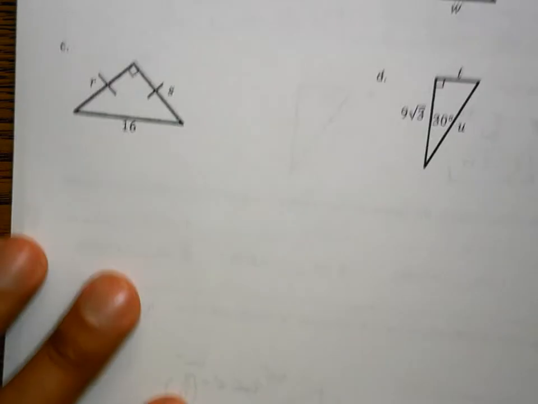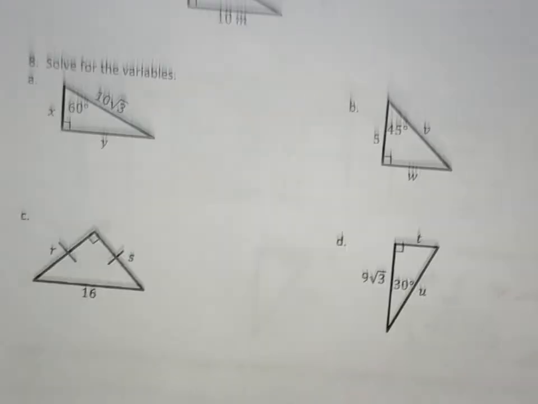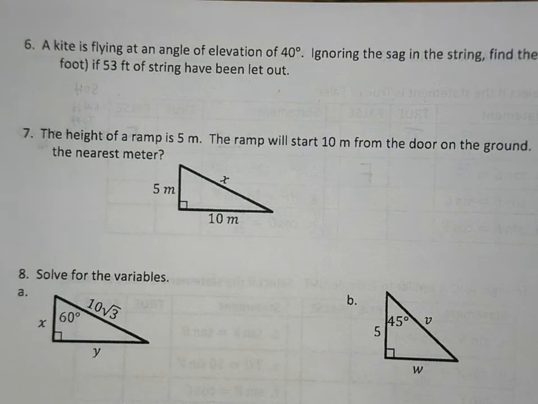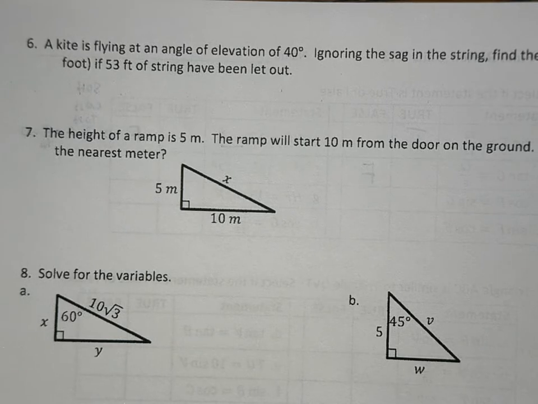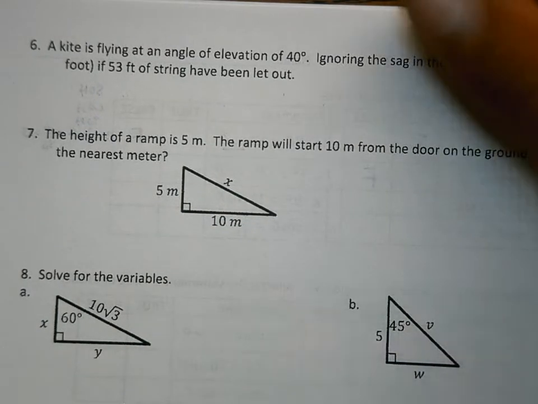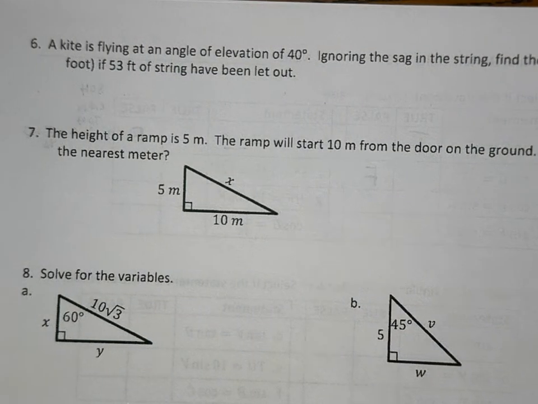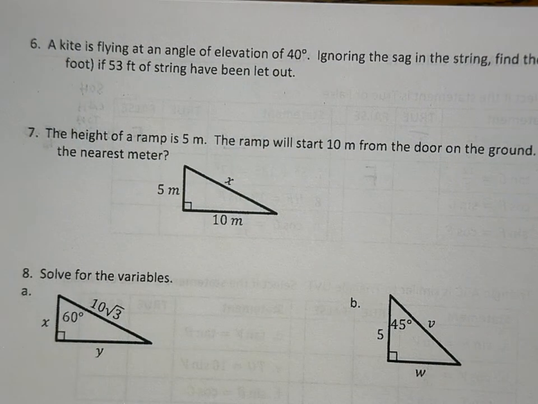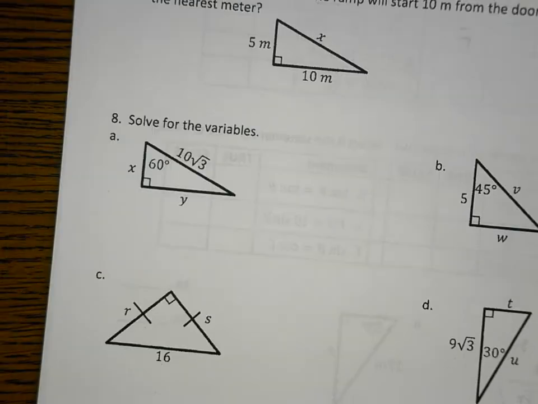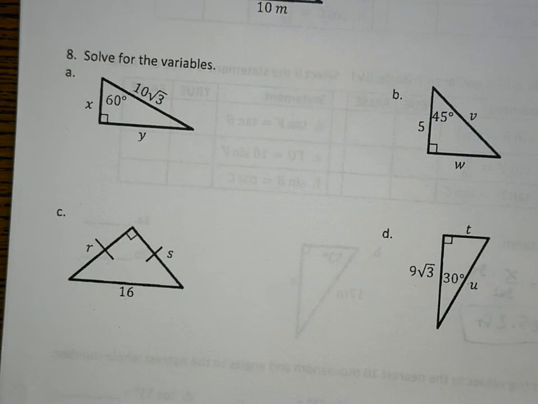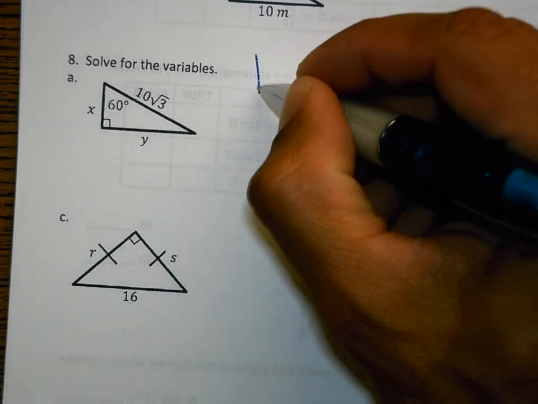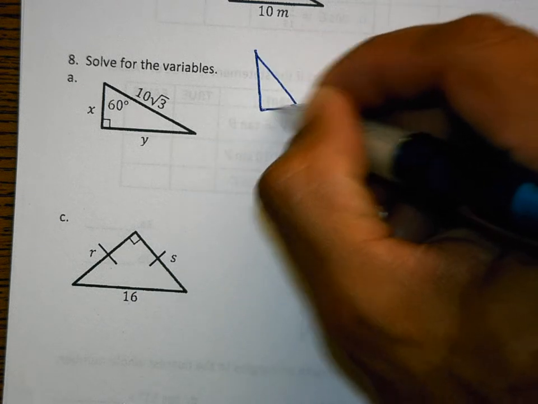So the first half of Unit 7 is SOHCAHTOA. How to find angles, how to find ratios, how to use the angles to find a missing side length. There's even a little bit of Pythagorean theorem, and that's what you're doing 1 through 7. But number 8 is actually how that unit began, and these are called special right triangles. There's 2 special right triangles that we learned, and I'm not sure if you remember them, but let's just review just in case you forgot.